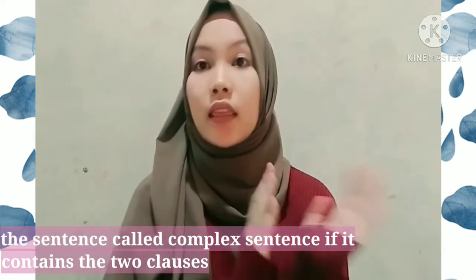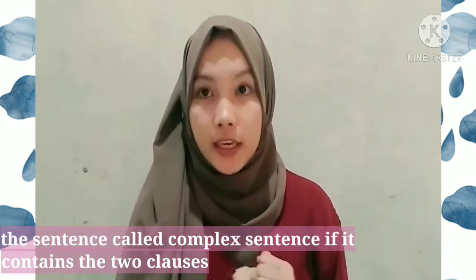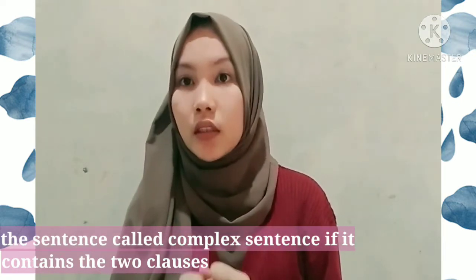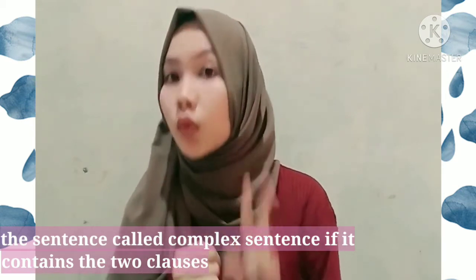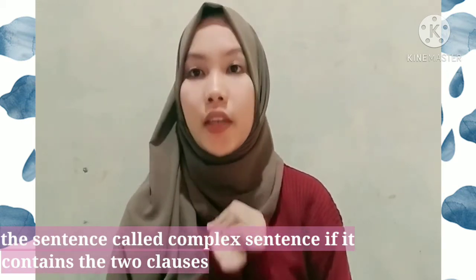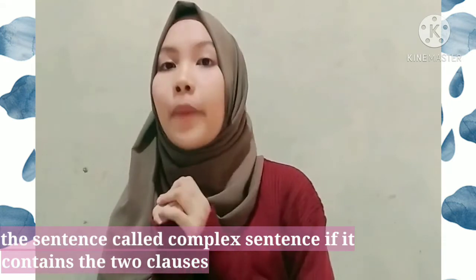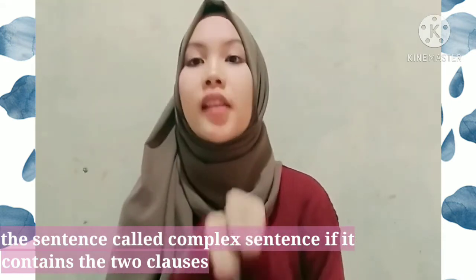A sentence is called a complex sentence if it contains two clauses: a dependent clause and an independent clause.